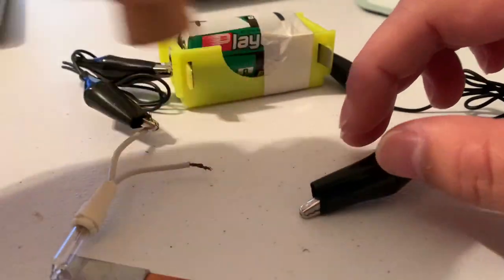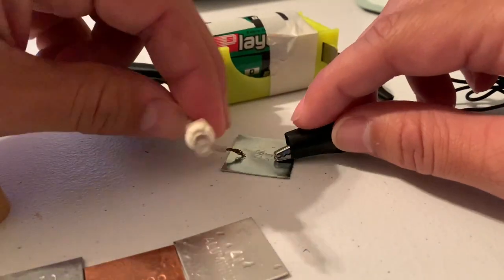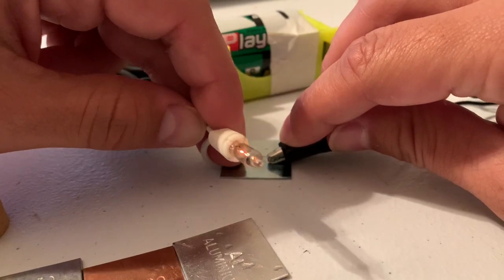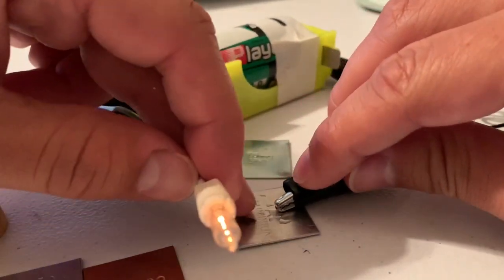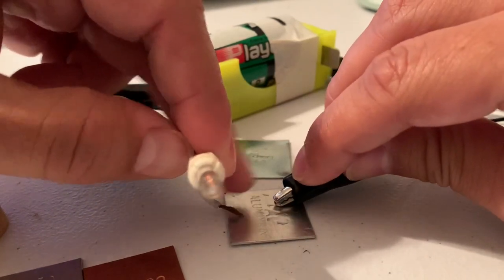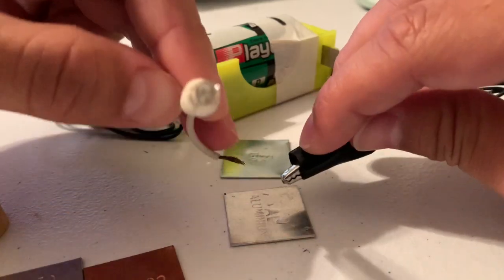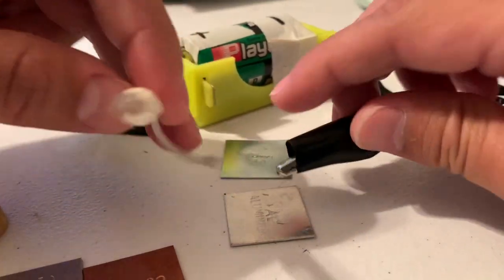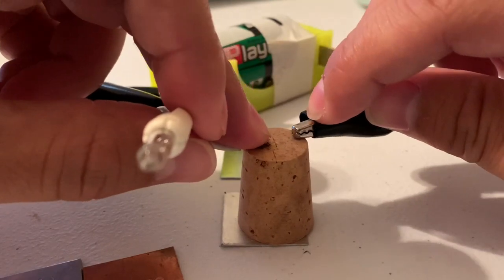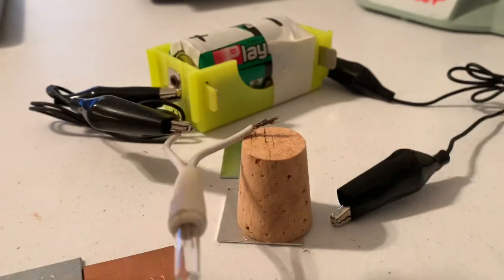But if we test something like metal, like iron here, you notice that the light turns on. So that means that energy can go from the wire through the metal and complete the circuit, turning on the light bulb. So this metal is a conductor, while the cork does not do the same. It stops energy from flowing and therefore it is an insulator.